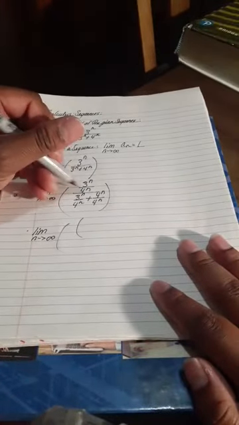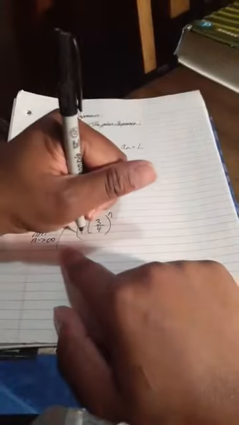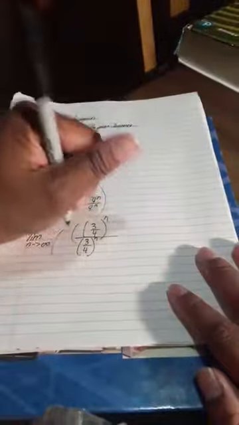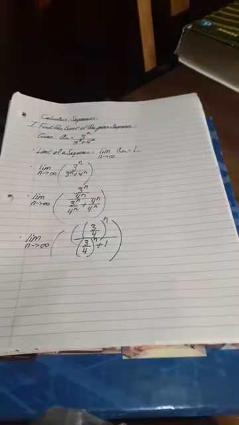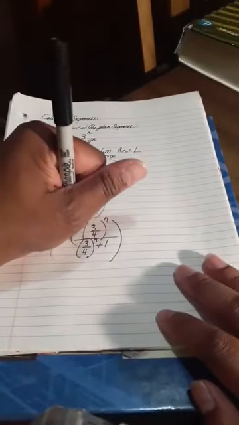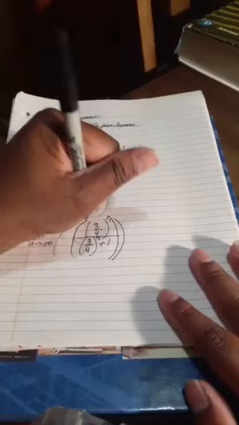Well, 3 raised to the n divided by 4 raised to the n is the same thing as 3 over 4, raised to the n. And then that'll be all over 3 over 4 raised to the n, plus 1. A little bit too many parentheses there.